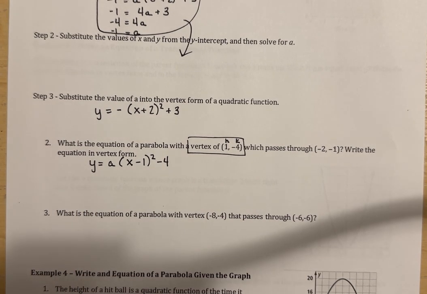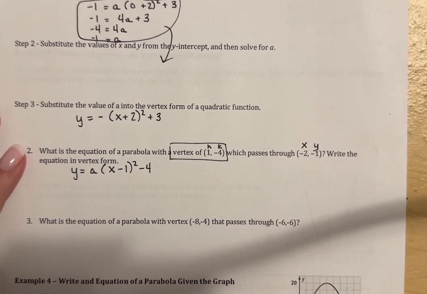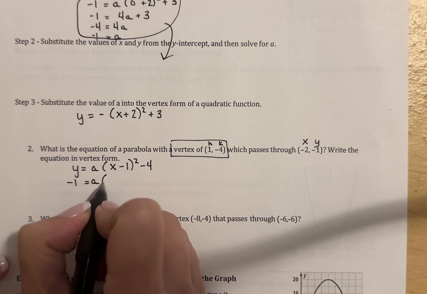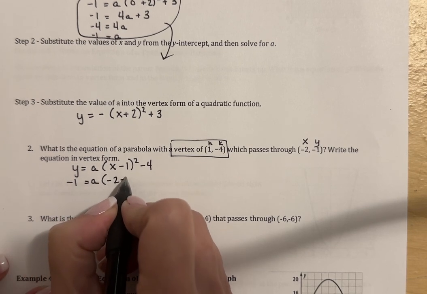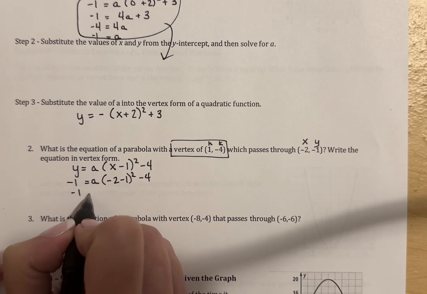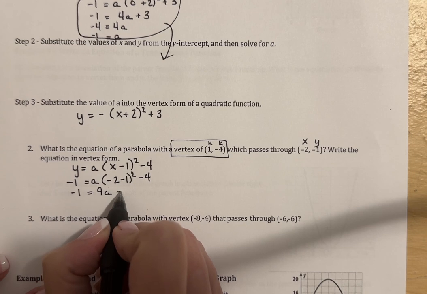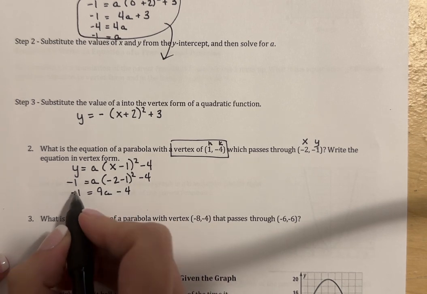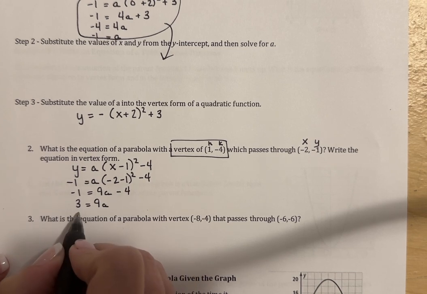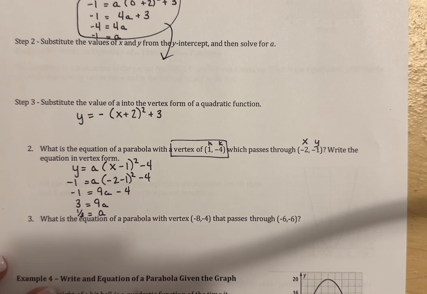Now, unfortunately, I don't know what A is, but it's okay. I've got this point. I'll put it in for x and y. Okay, so I've got -1 equals A times -2 minus 1 squared minus 4. So it's -1 equals -3 squared is 9A minus 4. Move your 4 to the other side. 3 equals 9A. Divide both sides by 9. So that's 3 over 9, which is 1/3.